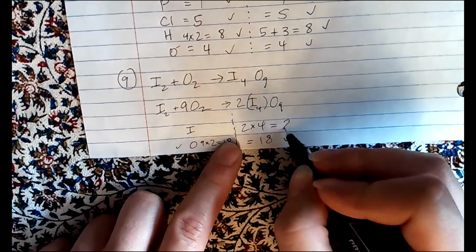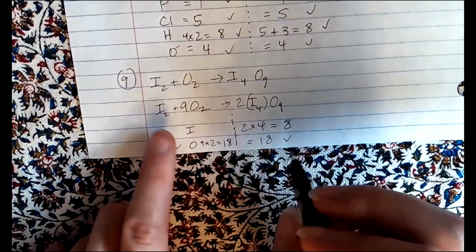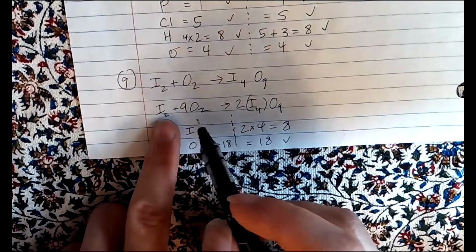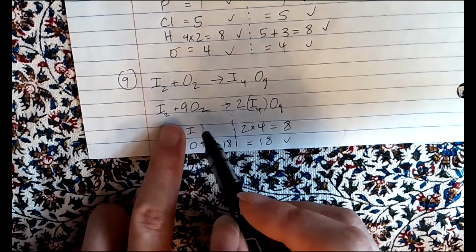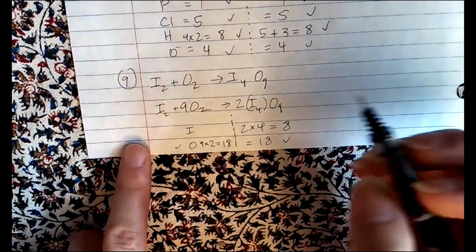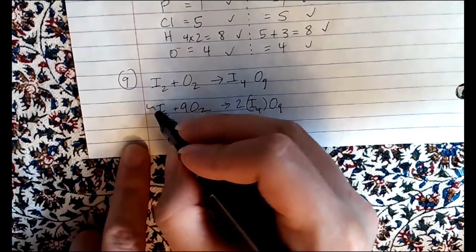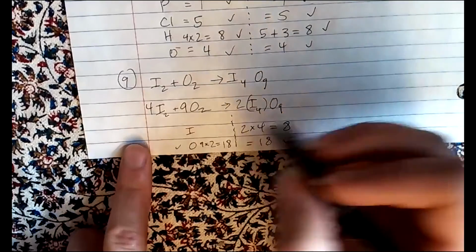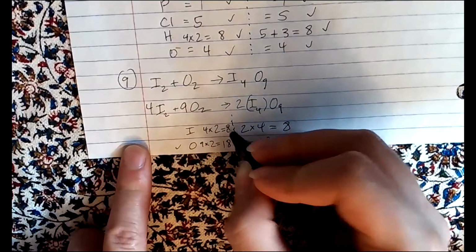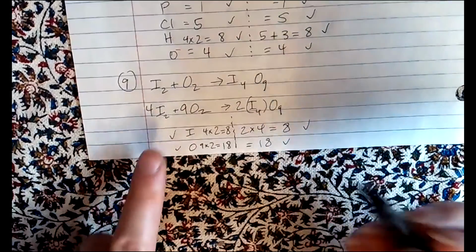On the right-hand side, we have 8 for I. So how can you make this single I equal to 8? Well, you can put a 4 in front of it. So 4 times 2 equals 8. So now we're balanced.